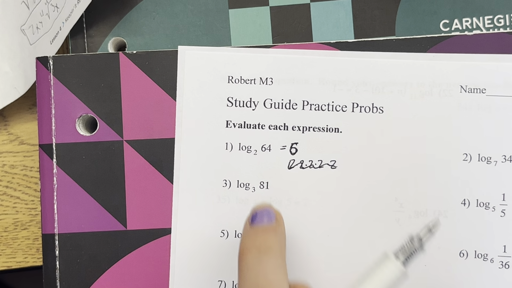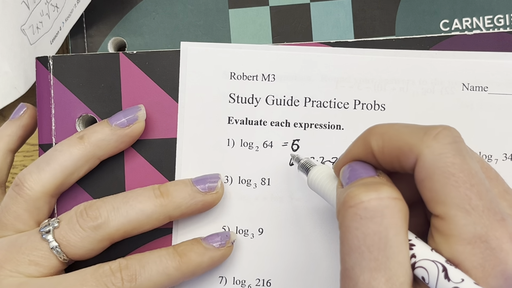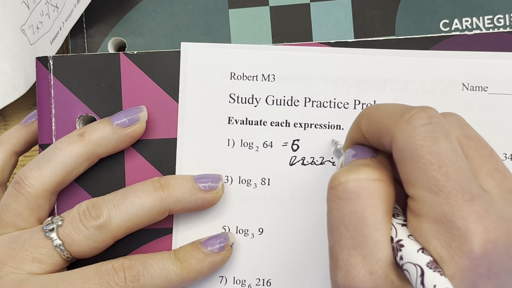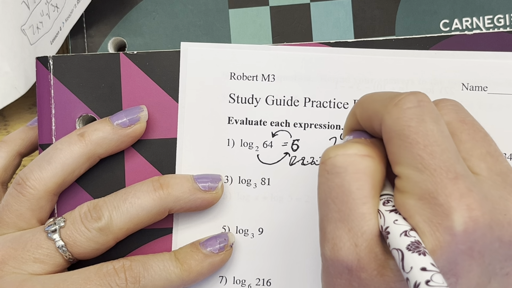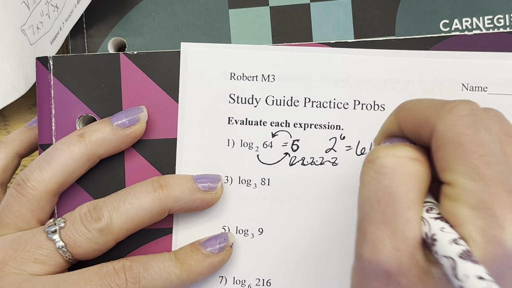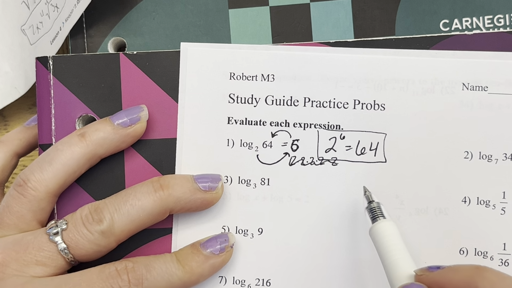Sorry. Anyway, something else I'm going to ask you on the test is actually to rewrite this in exponential form. This is saying 2 to this power equals this. 2 to the 6th power equals 64. And to rewrite it like this is also a test question.